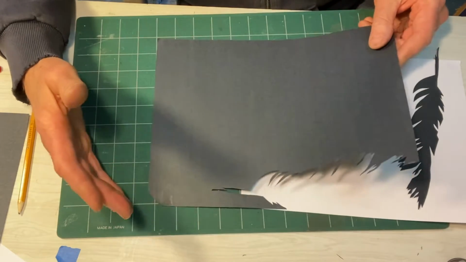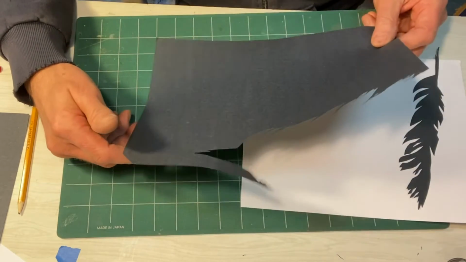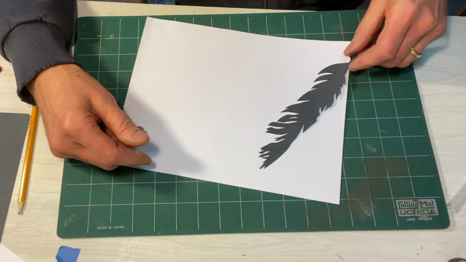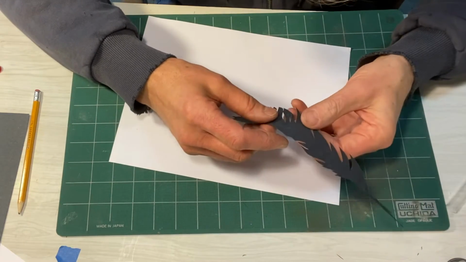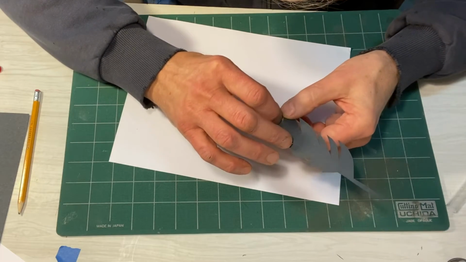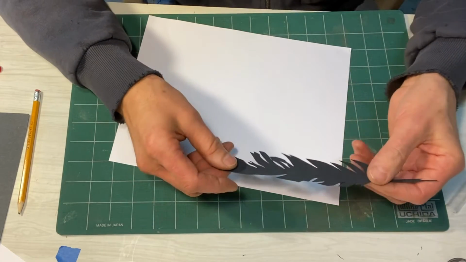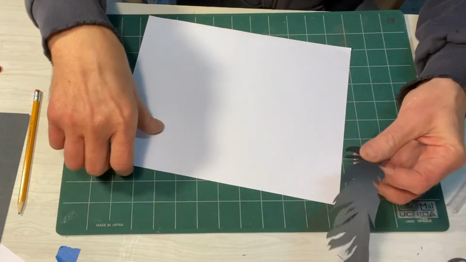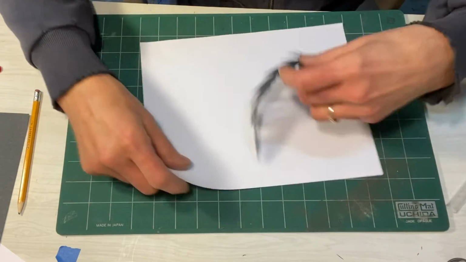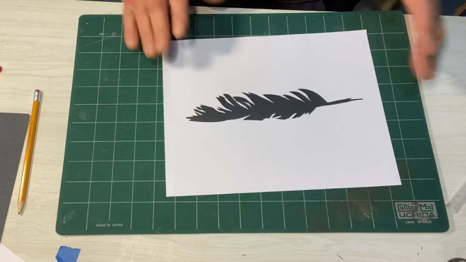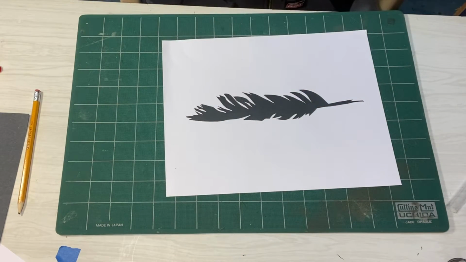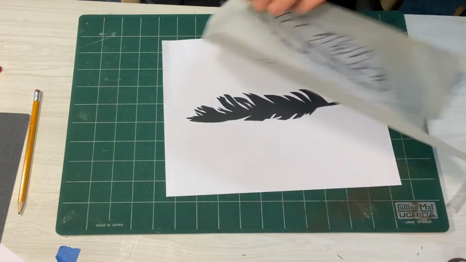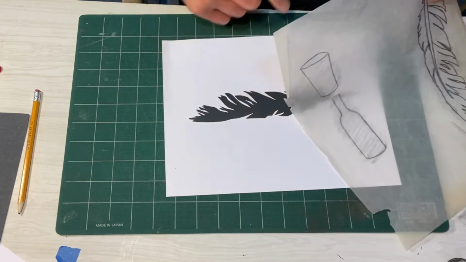I'm doing it really simple right now just because, you know, I'm lazy, or just because it makes a quicker demo. I missed the spot right there. So I tried my best to cut it out as cleanly as possible. And I'm going to make an abstraction of this. And I could glue this down right now, so this will be my first one. Or I could hang on to it, so I could trace it. If my tracing paper got messed up, I could use this as my model.